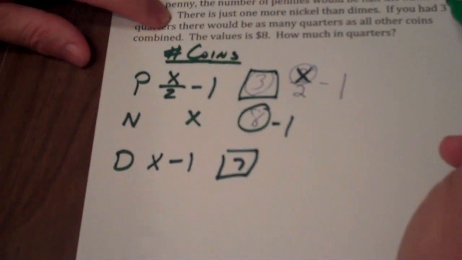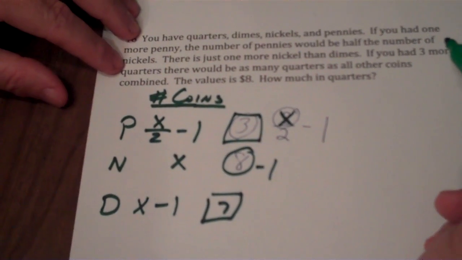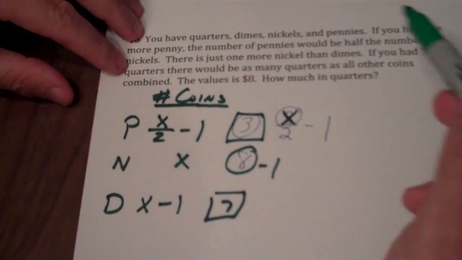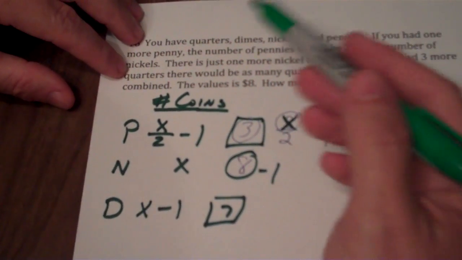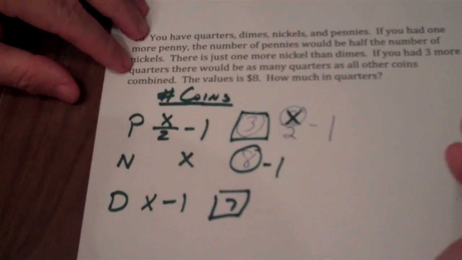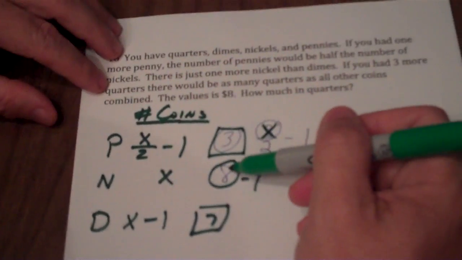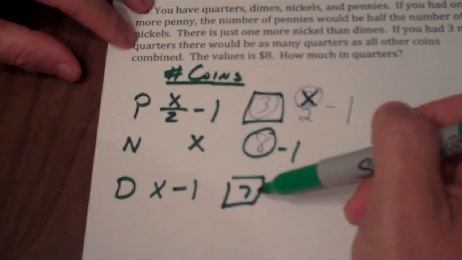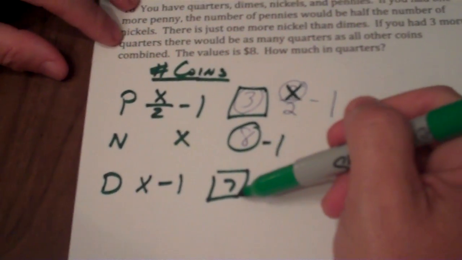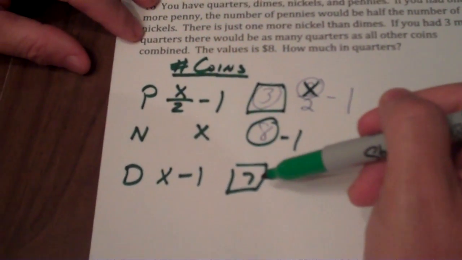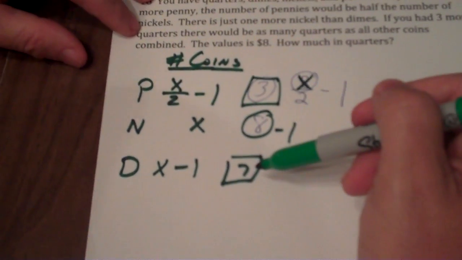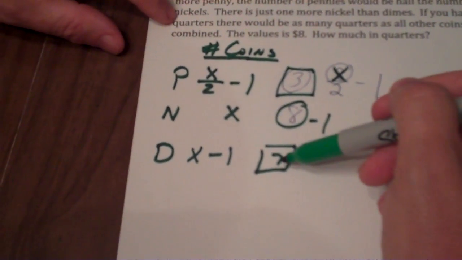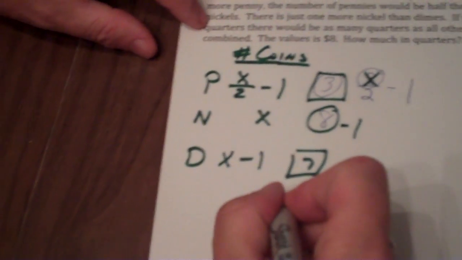The last thing that I tell you is that the number of quarters is such that if you had 3 more quarters, there would be as many quarters as everything else combined. Well, everything else is 3, 8, and 7. If you had 3 more quarters, it would be the same as the total of all of those. How would we determine how many quarters we need to have if there's 3 pennies, 8 nickels, and 7 dimes? You add the 3 and the 8 and the 7.